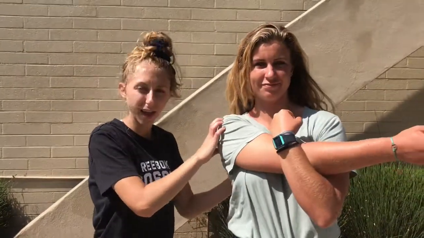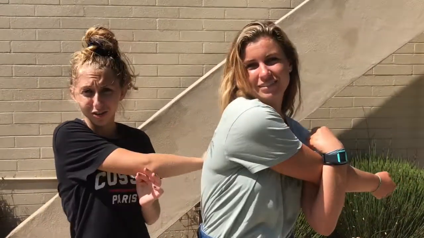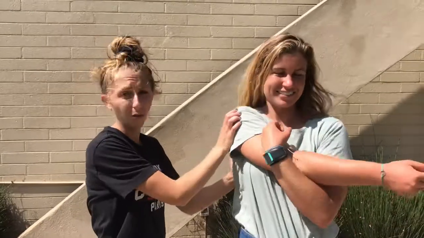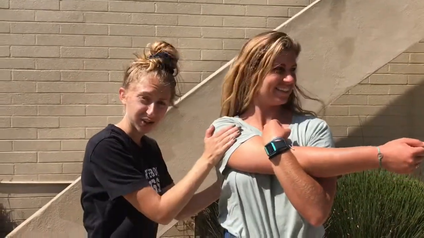Make sure that when you're doing this, you're retracting your scapula so that you're not just loosey-goosey. We don't want that. We want retracted, to really get that stretch.